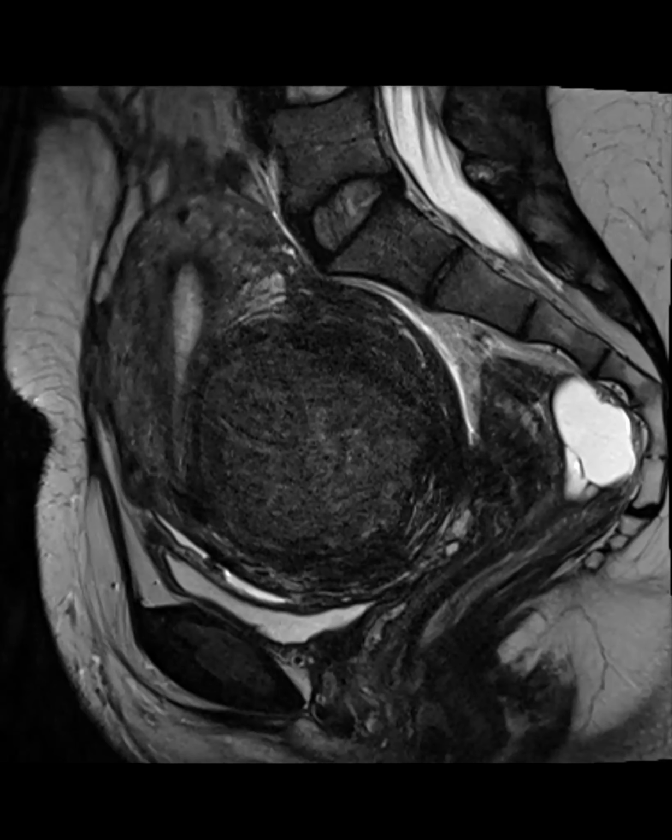And that's what we want to try to do when we read these cases. I feel like until you've seen multiple cases of DIE, it's really hard to pick them up because they're so subtle. I think T2 for me is really the best sequence. The other thing I have come to appreciate is architectural distortion.